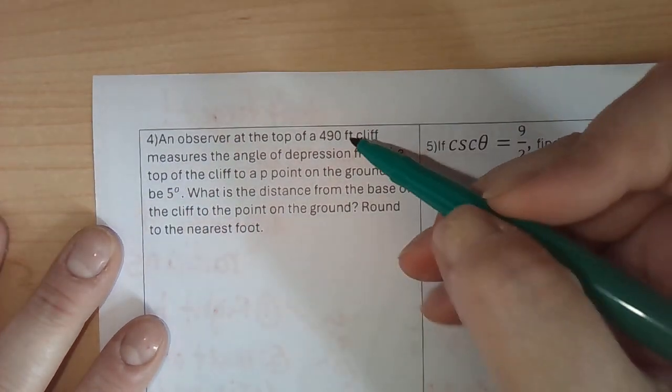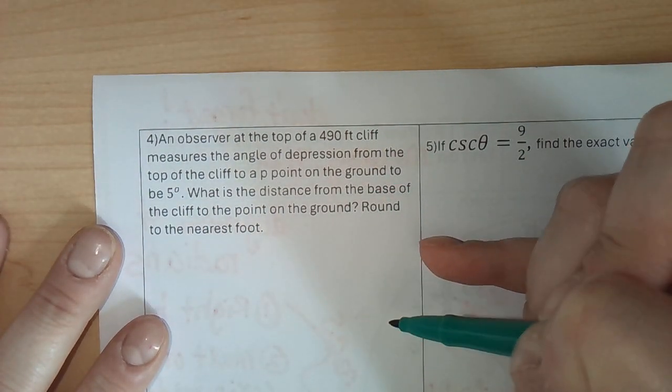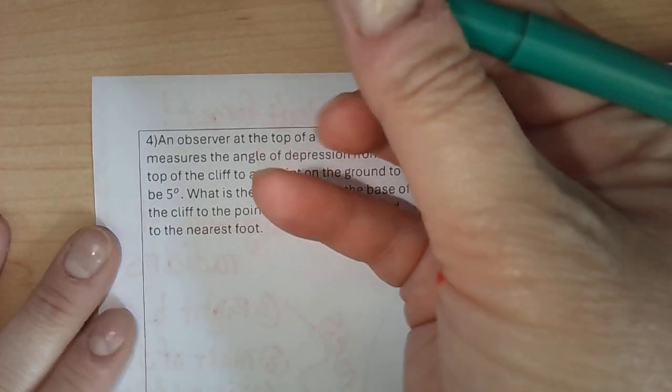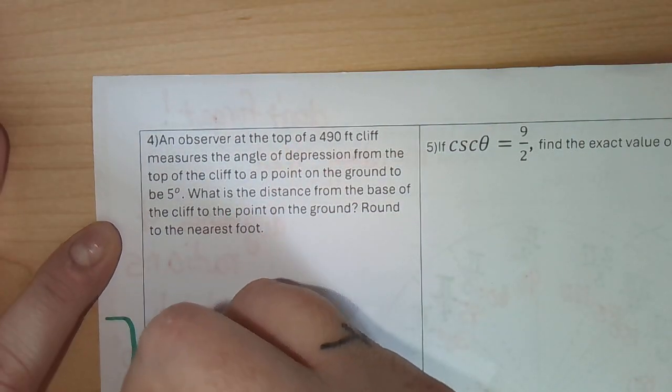Number 4, it says an observer on the top of the cliff. This is from our notes and from your homework. Okay, so I'm at the top of a cliff.